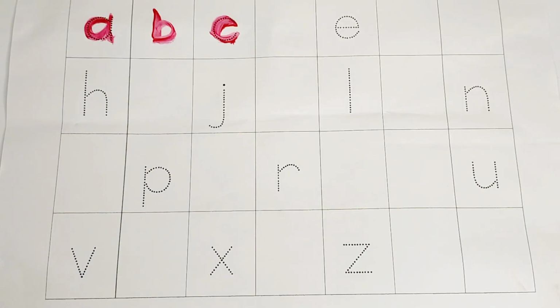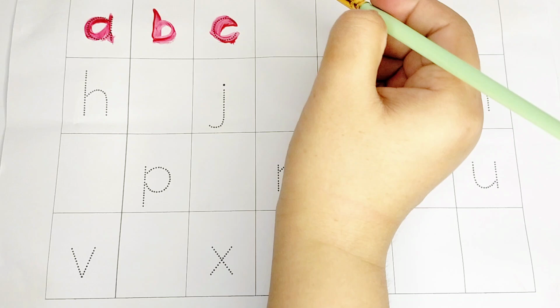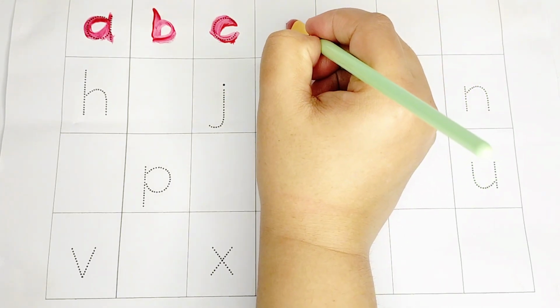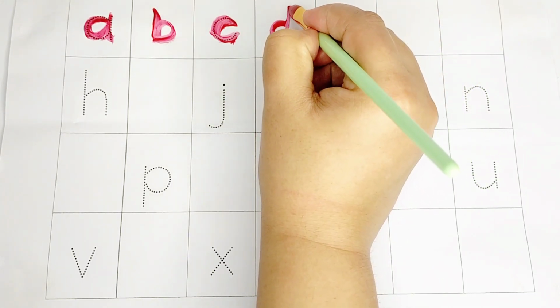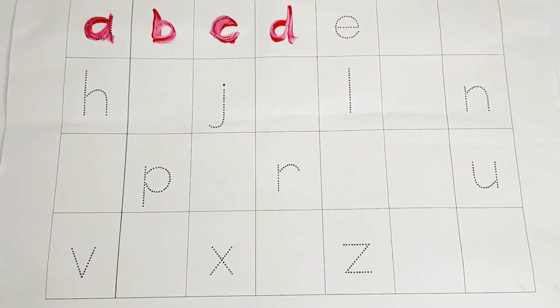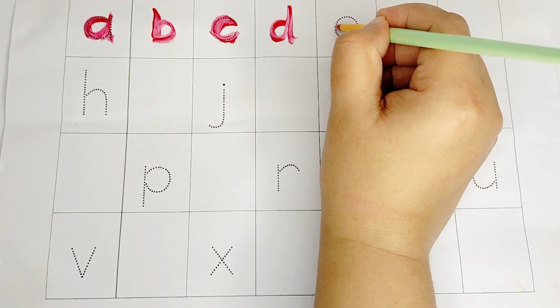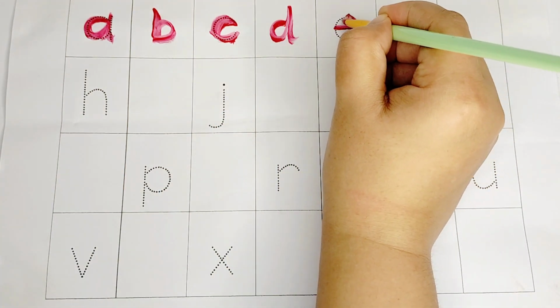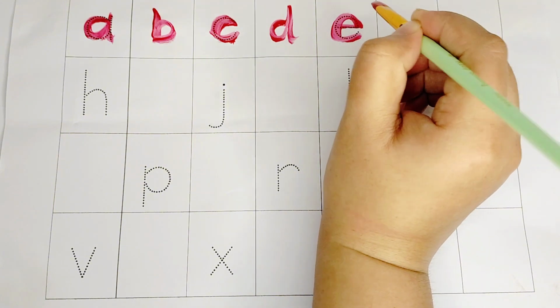Good job. So kids, next box is empty. Can you tell me what comes after C? Yes, D comes after C, so we have to write it down. Here we have lowercase letter D like this. Good job. Lowercase letter E is already written, so we have to write it down with this red color all together like this.